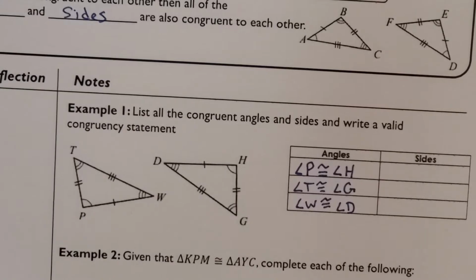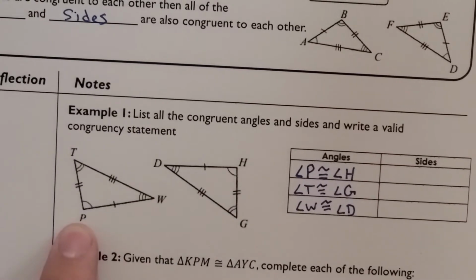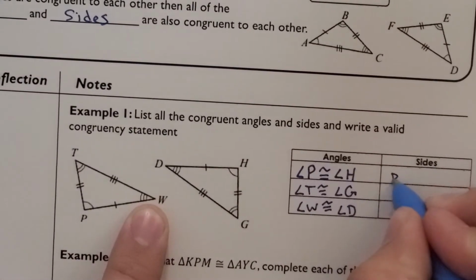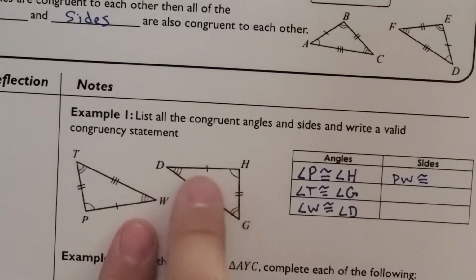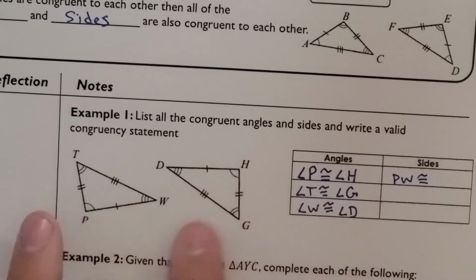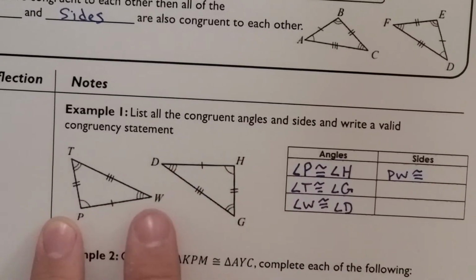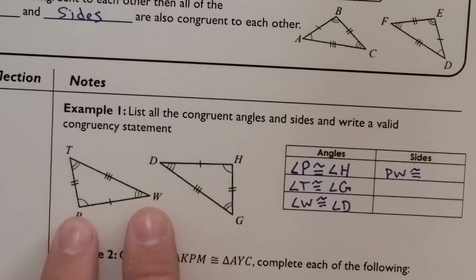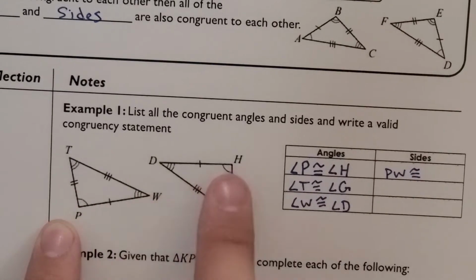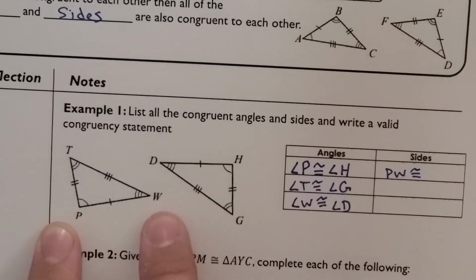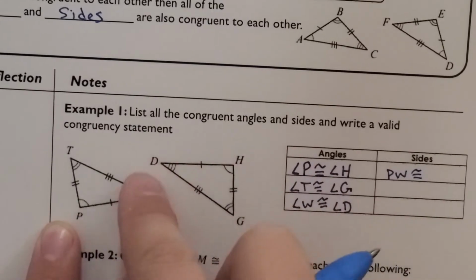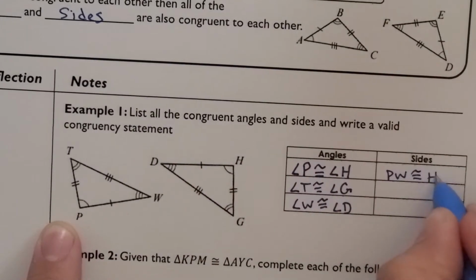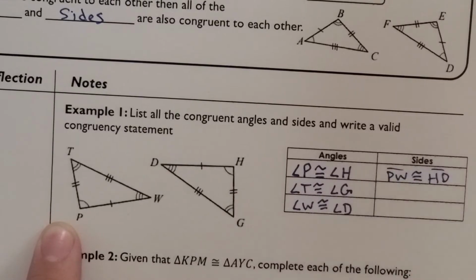When I come over to talk sides, we've got to be careful because I want to say that side PW is congruent. Well, the other side that has P has one marking is DH, but if I started with P and went to W, I went from 1 to 3. I went from the angle with one marking to three markings. P corresponds to H, so PW is not congruent to DH. PW is congruent to HD. You want to make sure that you go in the correct order when you do these. Put my little segment lines on there.